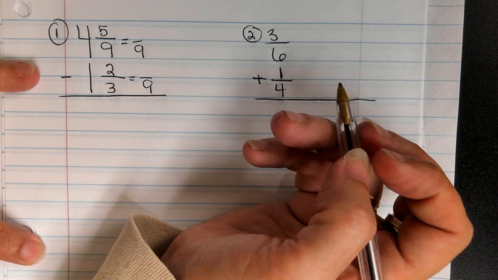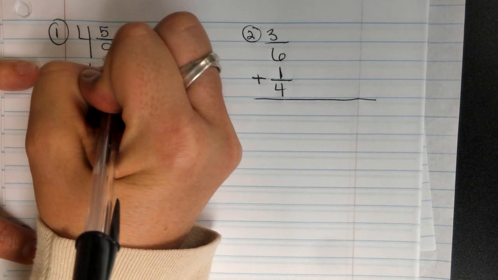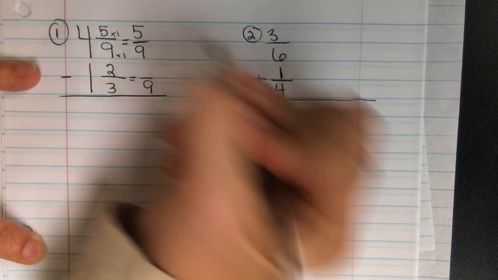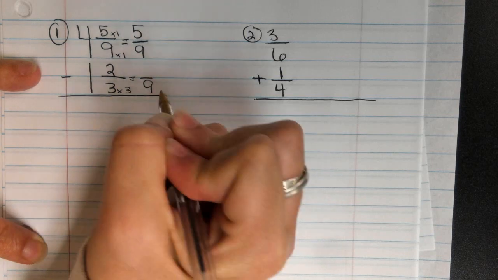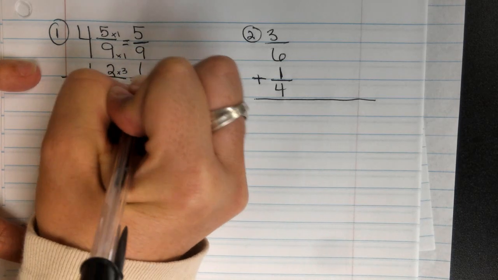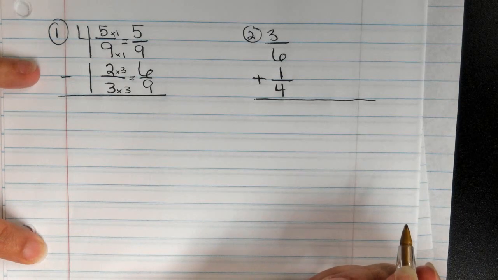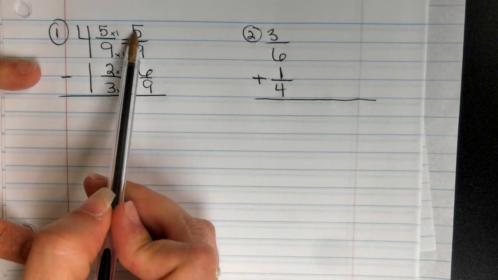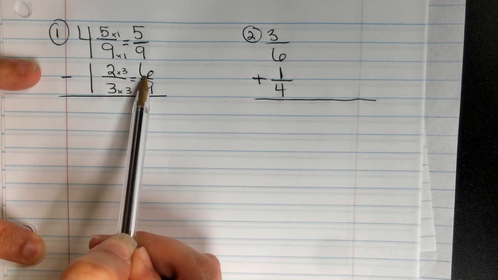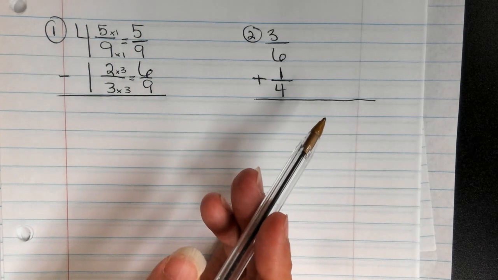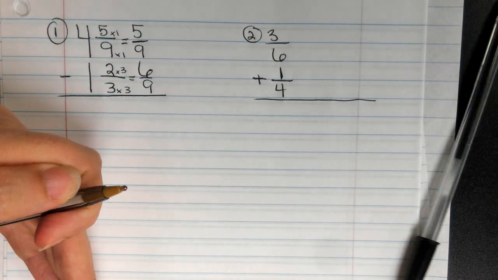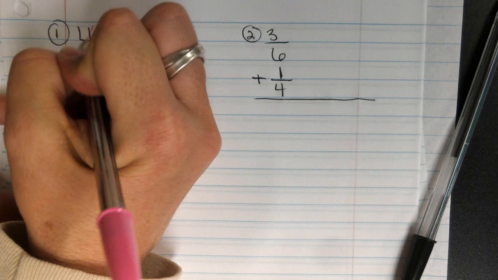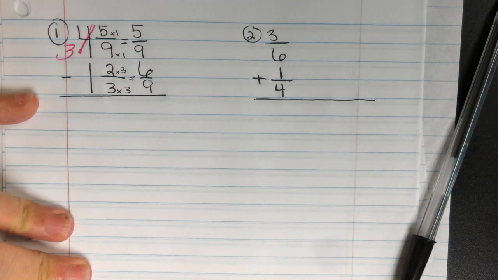Okay, so to find the numerator, I would be thinking 9 times 1 is 9, 5 times 1 is 5, 3 times 3 is 9, 2 times 3 is 6. Stopping here for a second and breathing and looking. Can you do 5 minus 6? No. So you do have to borrow. And when you borrow, you are borrowing from the 4. You're taking 1 from him. He does now have 3.